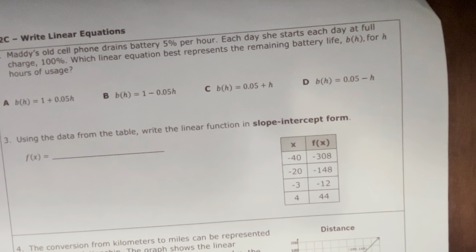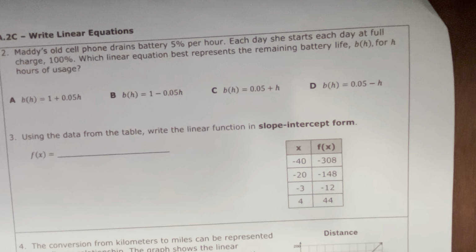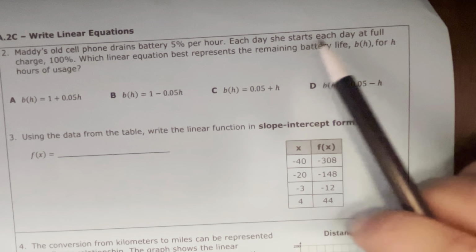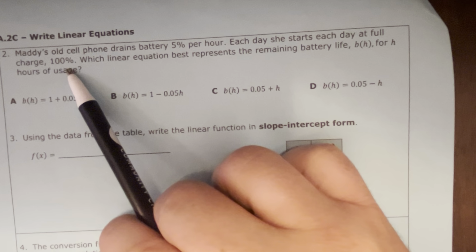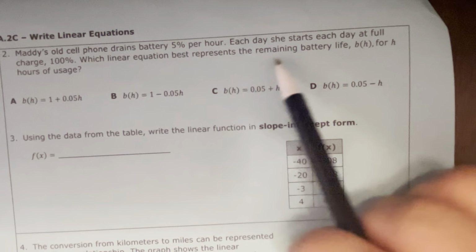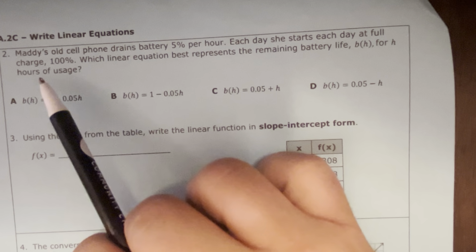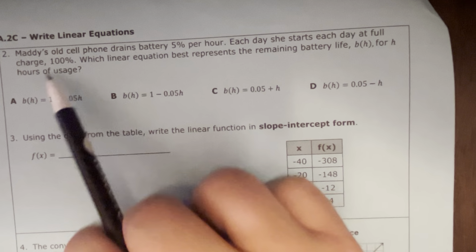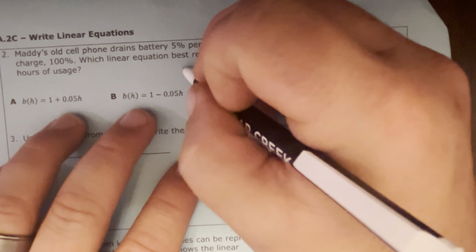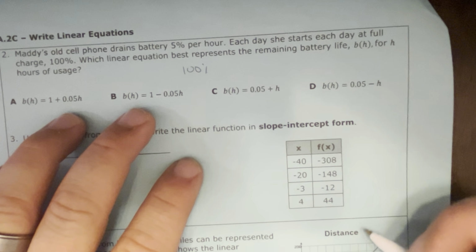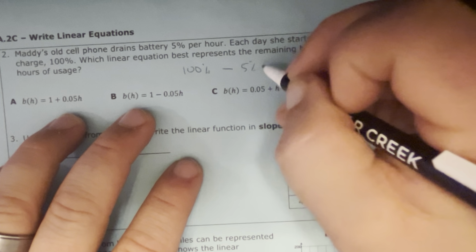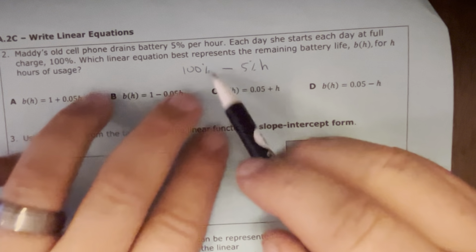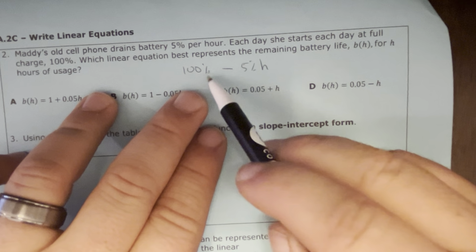So number 2, Maddie's old cell phone drains battery 5% per hour. Each day she starts with a full charge at 100%. Which linear equation best represents the remaining battery life, B of H, for H hours of usage? So she starts with 100%, and then every hour it's subtracting 5% per hour. And so that would be the equation in percent form.